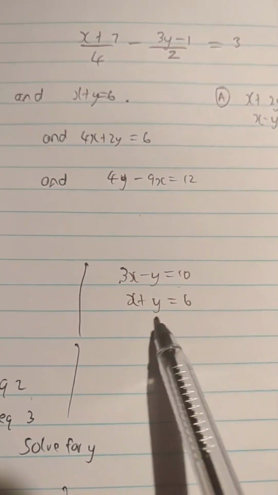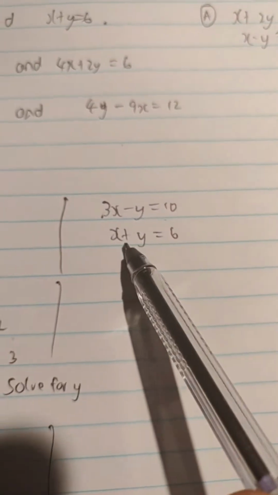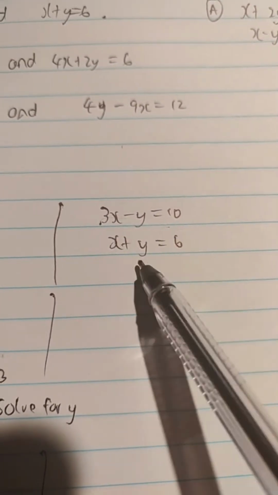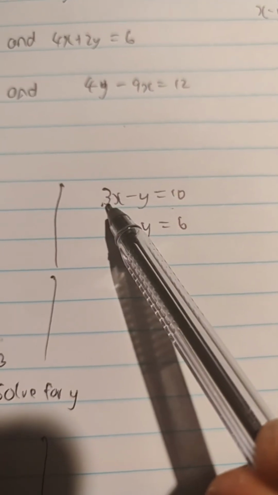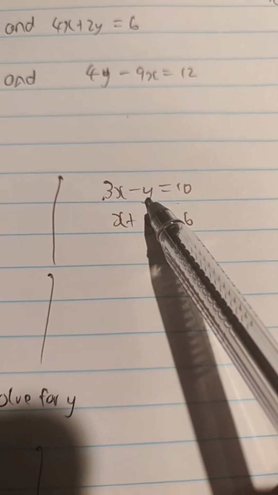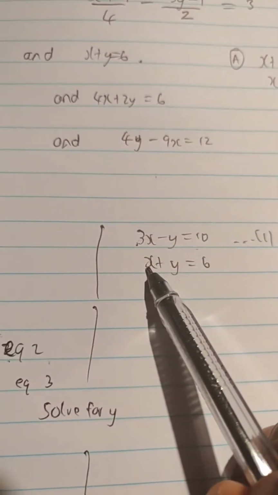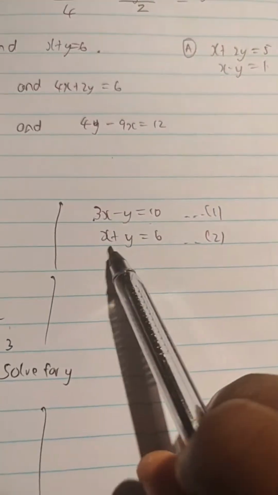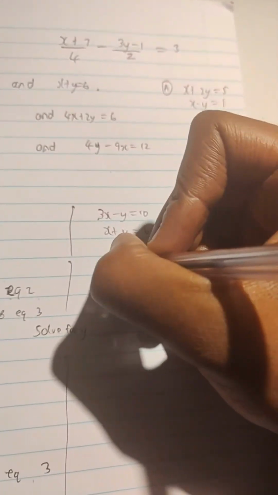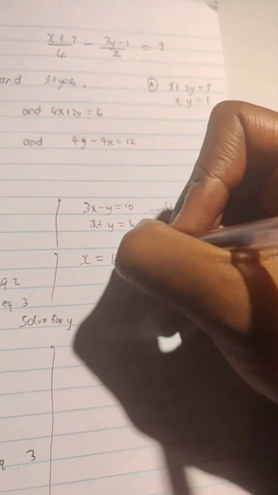So if I look at this equation, I'm looking at it and I'm like, okay, look at the equation that has a coefficient of 1. So this has a coefficient of 3, negative 1. So we say this is equation 1, coefficient of 1, coefficient of 1. This is equation 2. So we are going to take equation 2 and make x the subject of the formula.